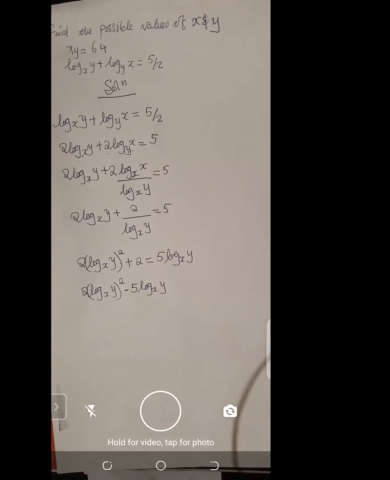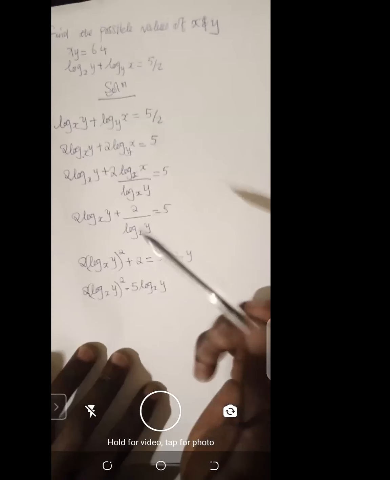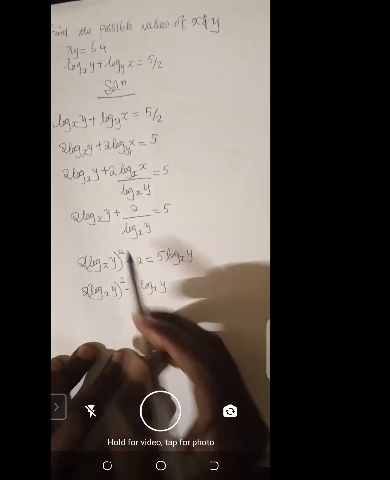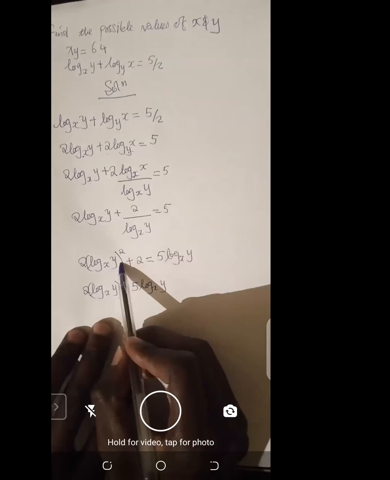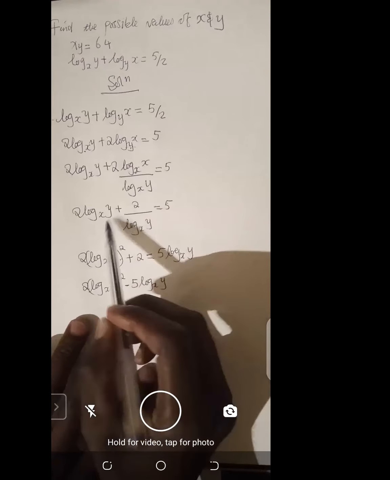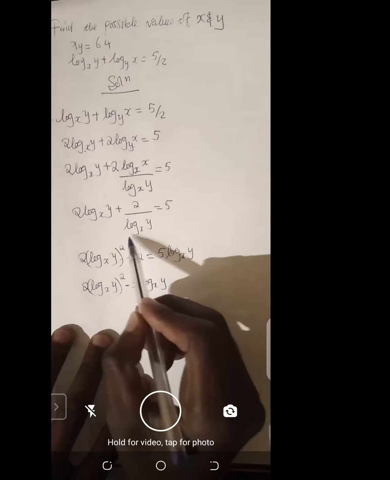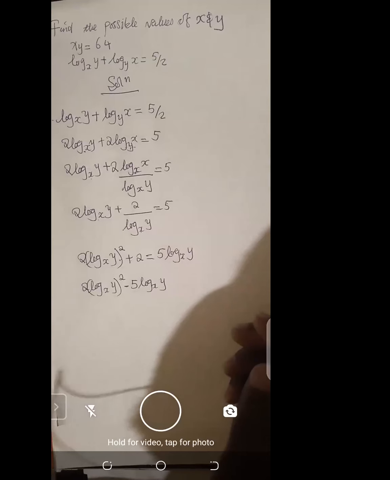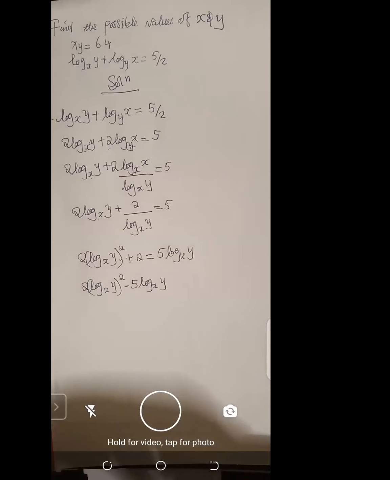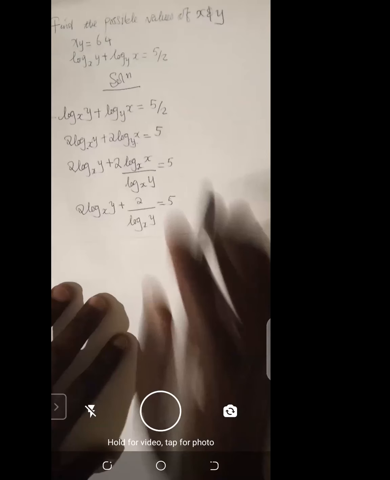You're saying where we squared this one here. Yes. So what has happened here is, let me use a separate paper. What is happening here is, you find the common denominator here.